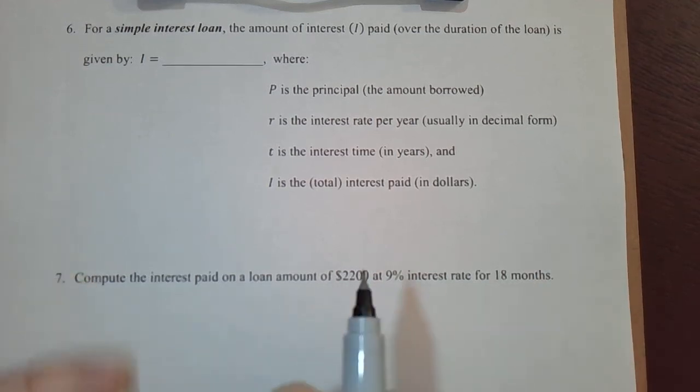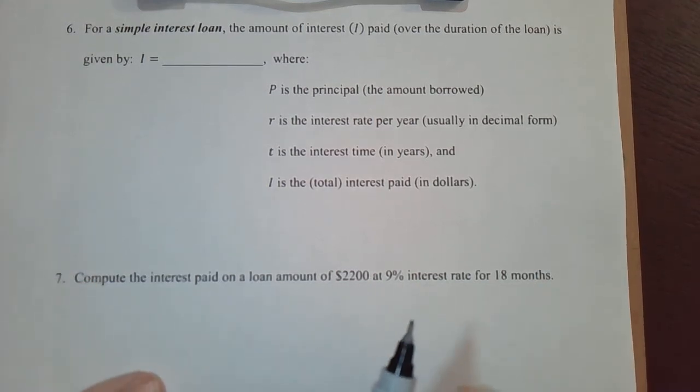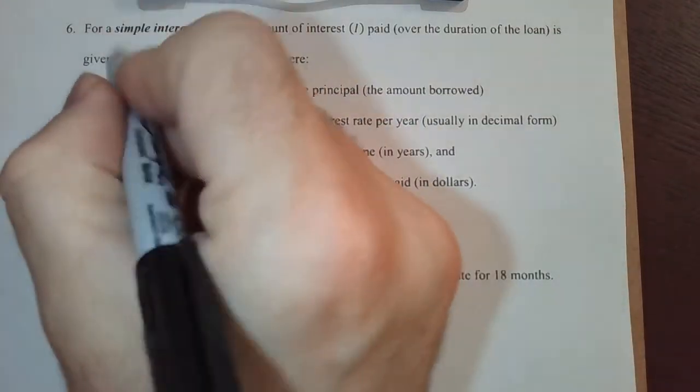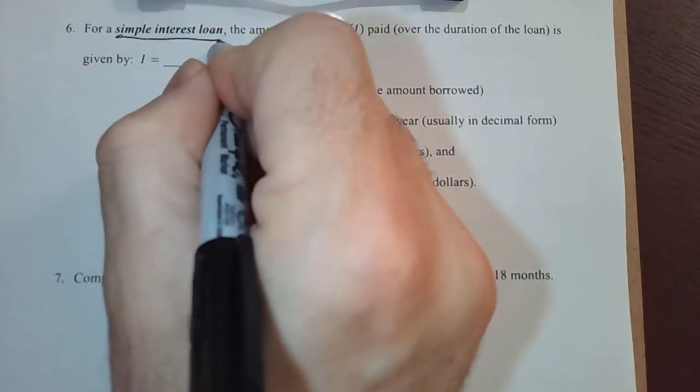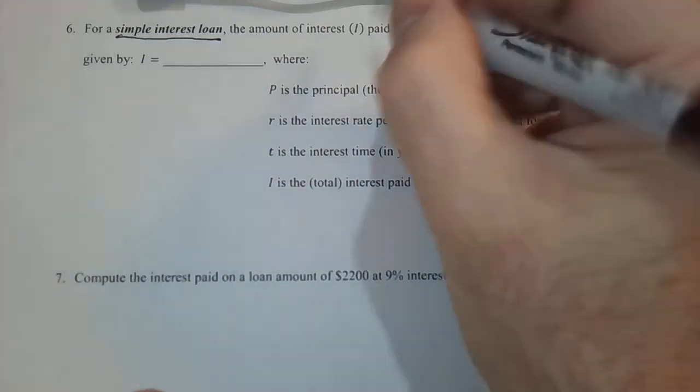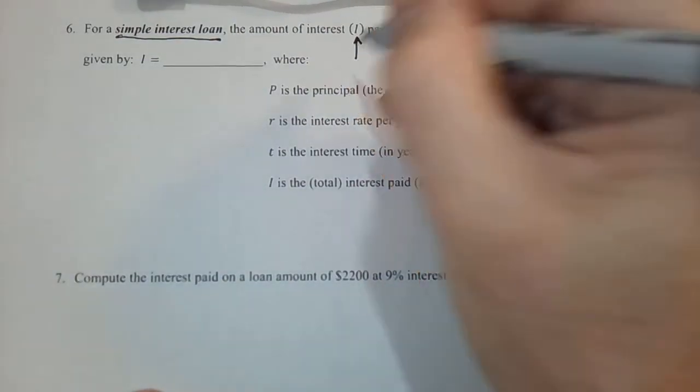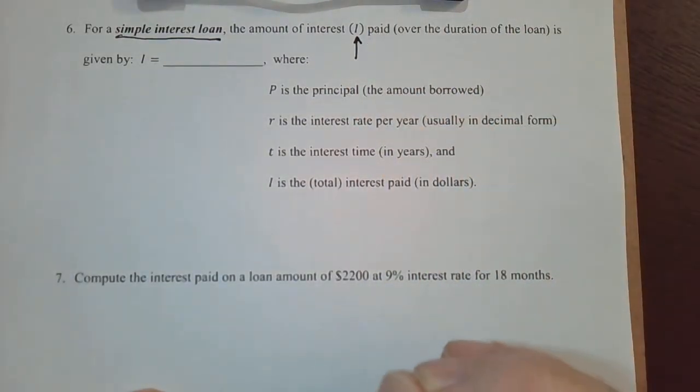Okay, well now let's look at the actual formula we're going to use to compute simple interest. So for a simple interest loan, where this letter capital I is the amount in dollars that you're going to pay in interest, how do you compute that capital I?